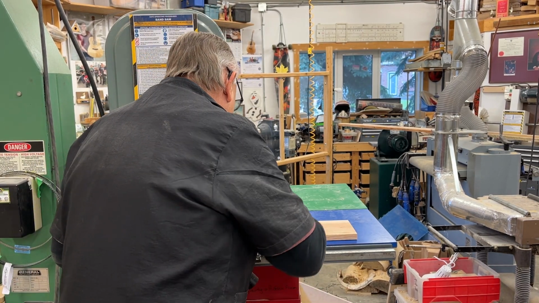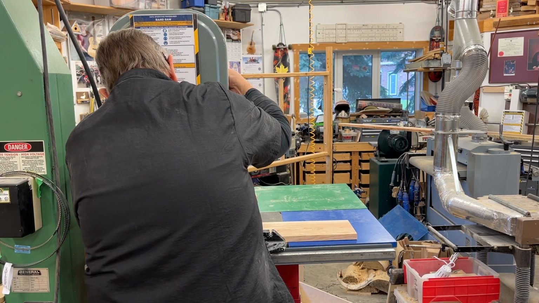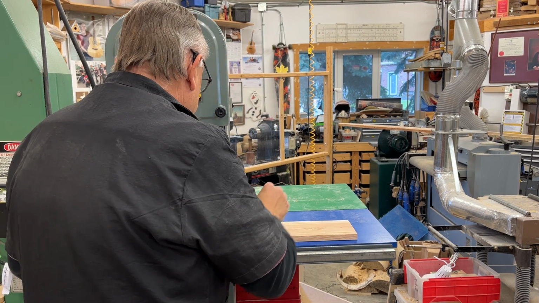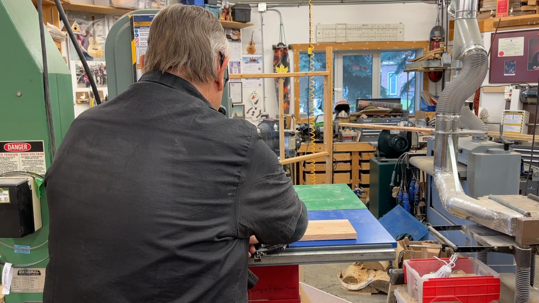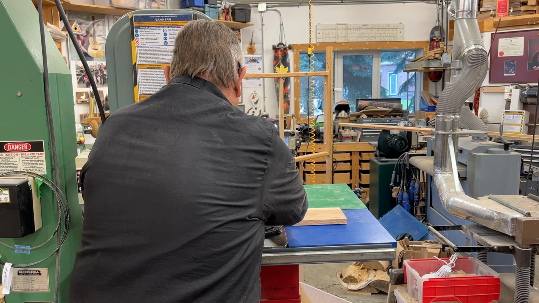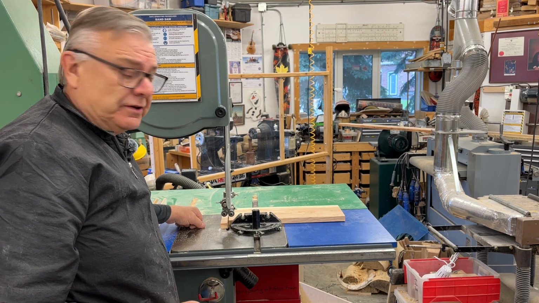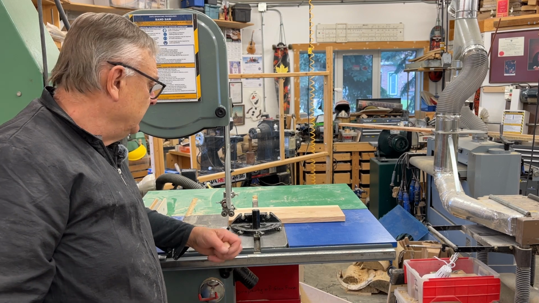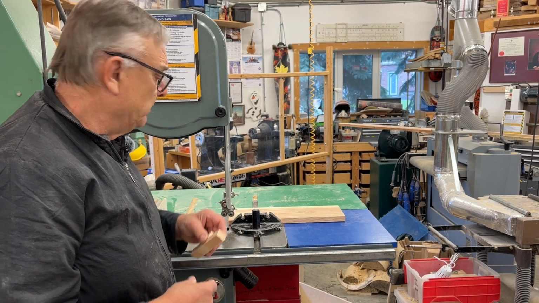Okay, now I am going to put this where it should be, about there, and then I'm going to make a quick cross cut just so you can see that. And it cuts wonderfully. So let's bring you back to the other side, and we're going to do a little bit of a wrap up, and we're pretty much done.